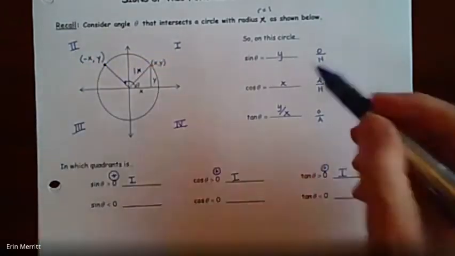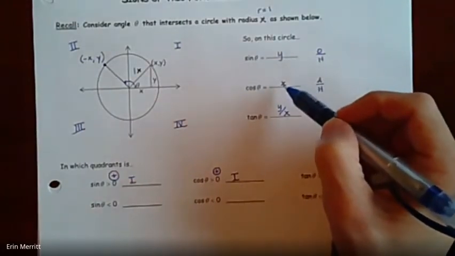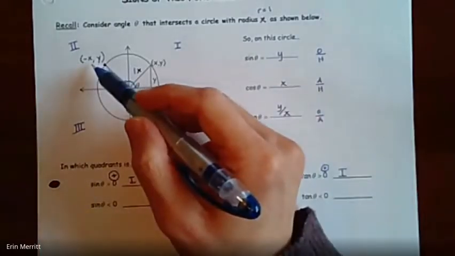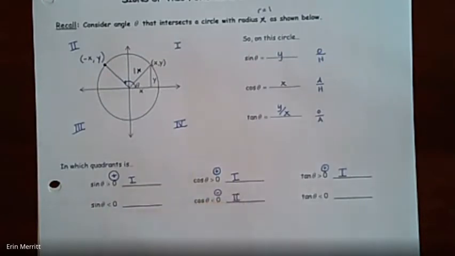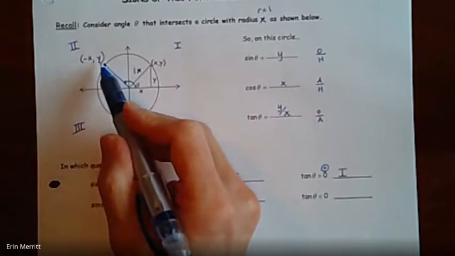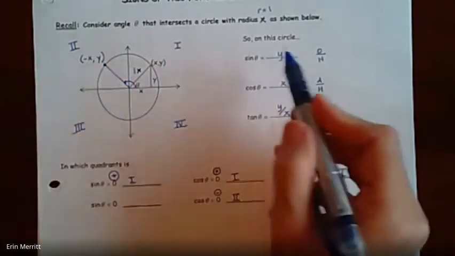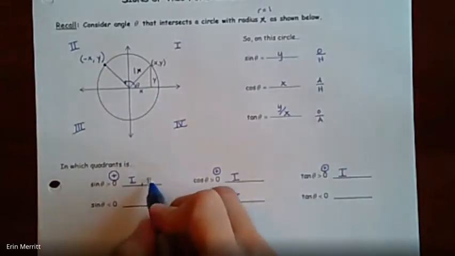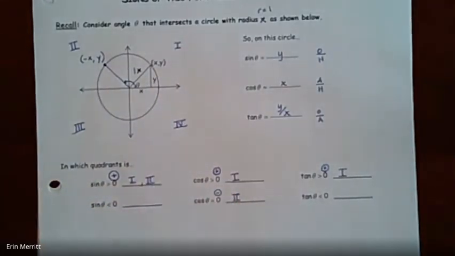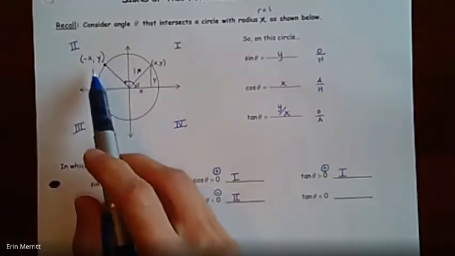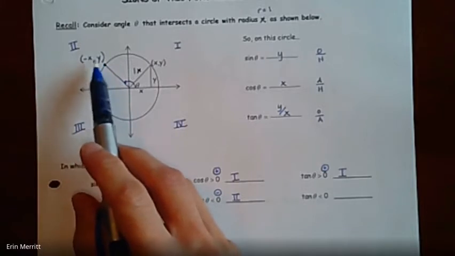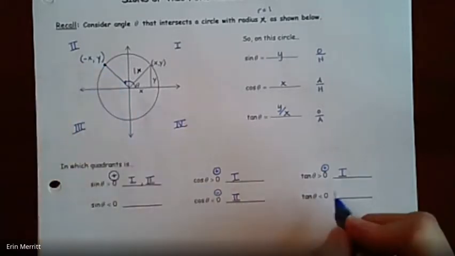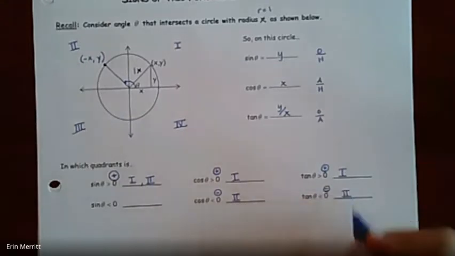So in that case, since x is the cosine value, that means that cosine would be negative over here in quadrant 2. So under where it says, where is cosine less than 0 or negative, we're going to list quadrant 2. Notice how y is still positive though. So y being positive means that sine is positive there. So we can list quadrant 2 as a place where sine is positive. All right, and then let's consider the last thing. Tangent is y divided by x. Well, if it's y over negative x, that's going to come out negative. So in quadrant 2, tangent would be negative.